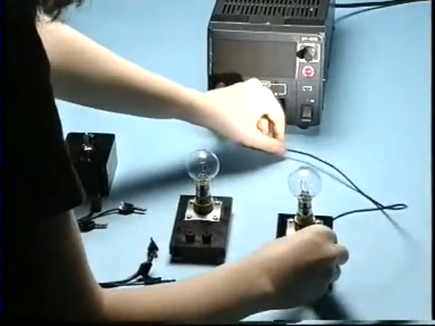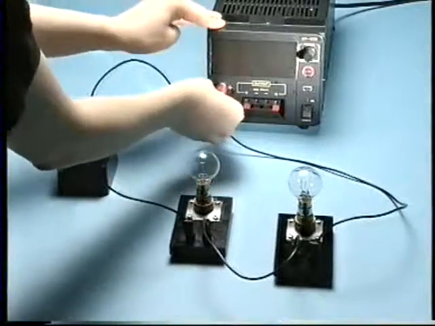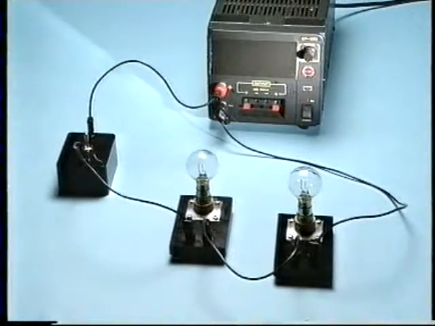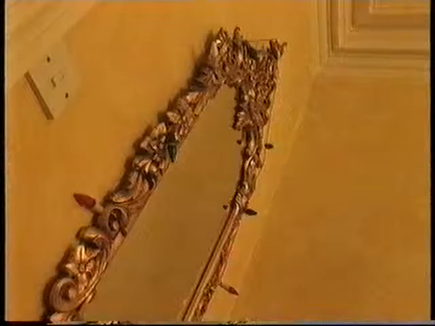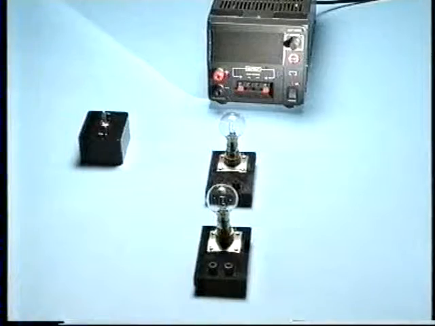There are different types of circuit. Bulbs can be connected together one after the other to form a continuous loop. This is called a series circuit. Old-fashioned festive lights like these were wired in series and connected directly to the mains.